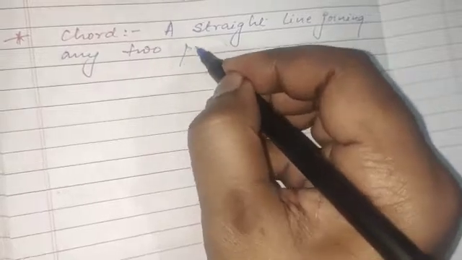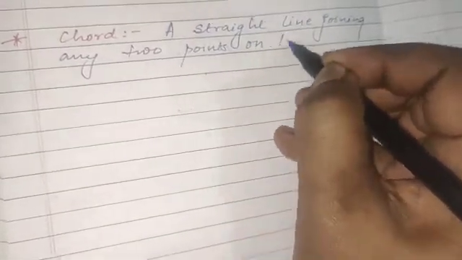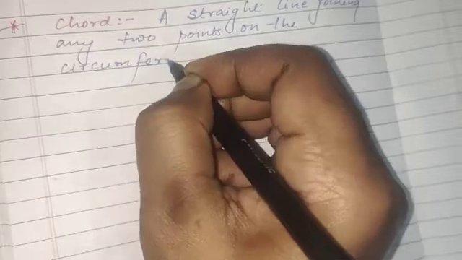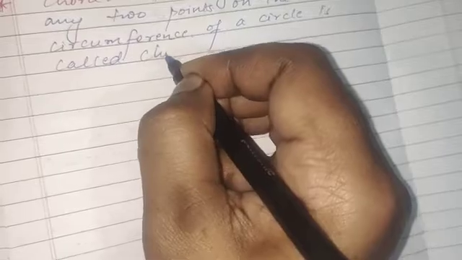A straight line joining any two points on the circumference of a circle is called a chord. Okay, this is your circle.